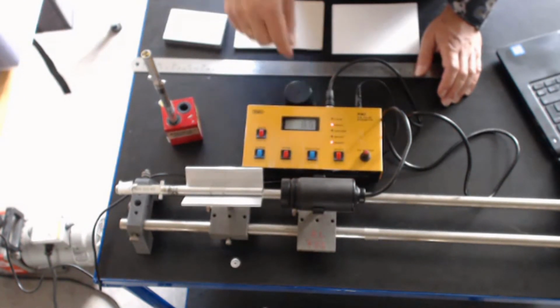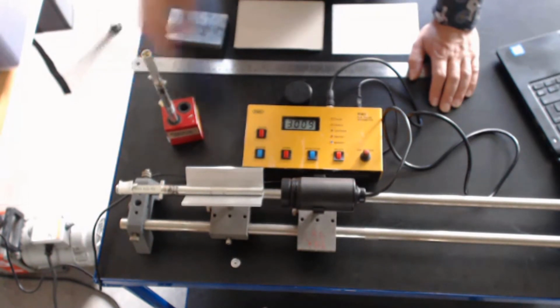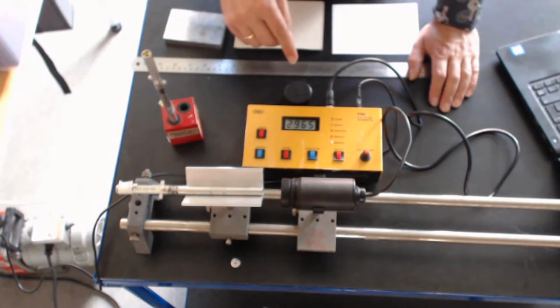Let's see, and we measure for 10 seconds. 3009 counts. Let's verify with a second measurement that it is reasonably stable around that rate. Okay, so this is our second measurement.